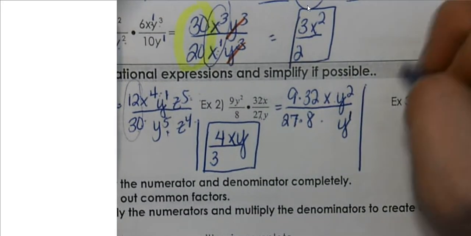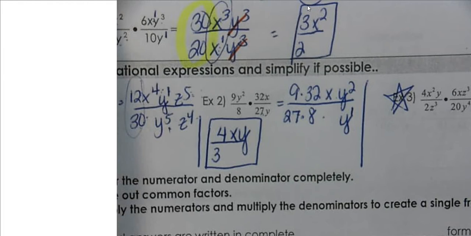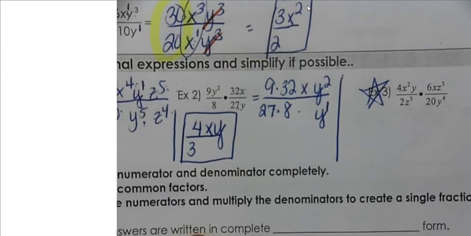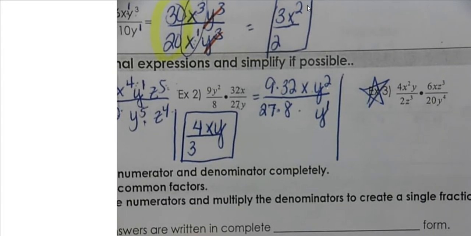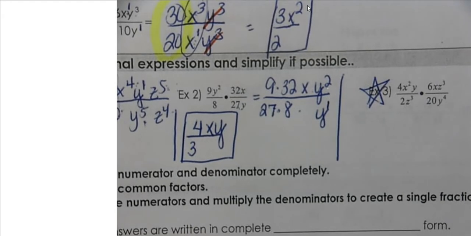Please go ahead and try example 3 on your own and have that ready for the next time that I see you. Use whatever approach that you would like to, and then we will compare our answers.